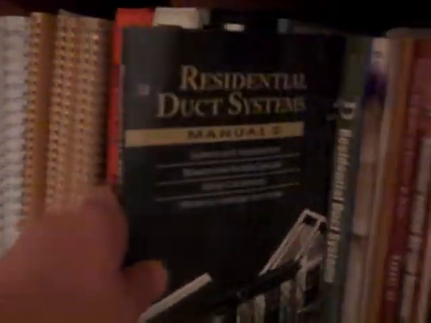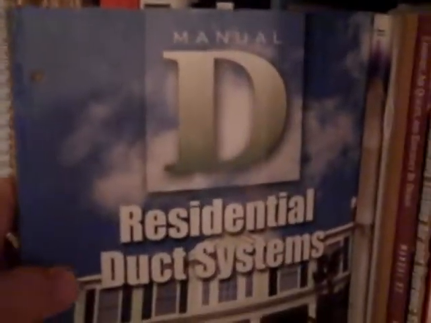I've got a Manual J. Just look at that guy, and let me tell you, it's nasty. That thing's gnarly. We've got the old Manual D. I carry one of these in my truck as well. Got new Manual D.